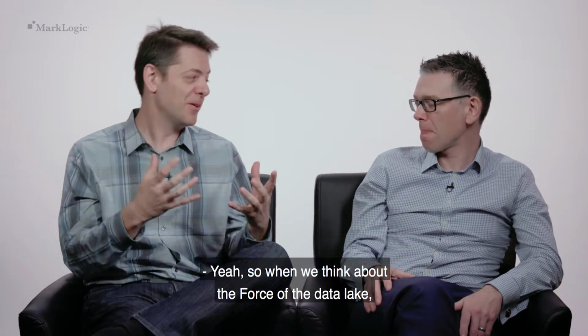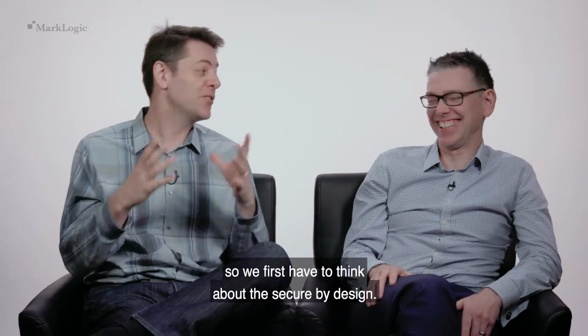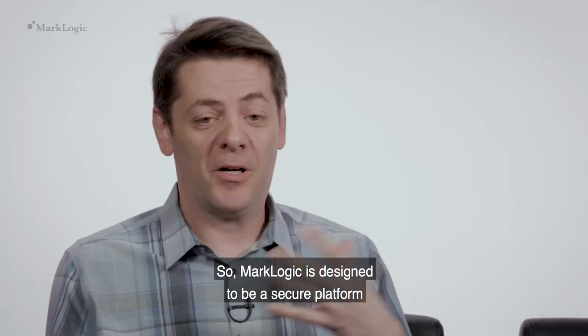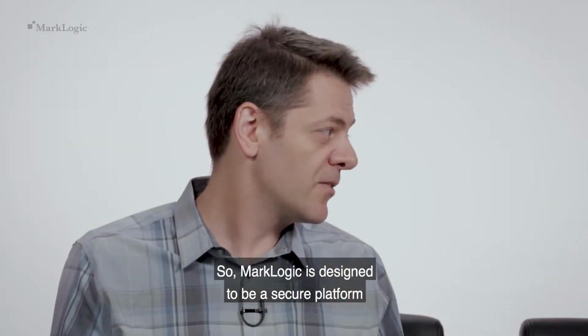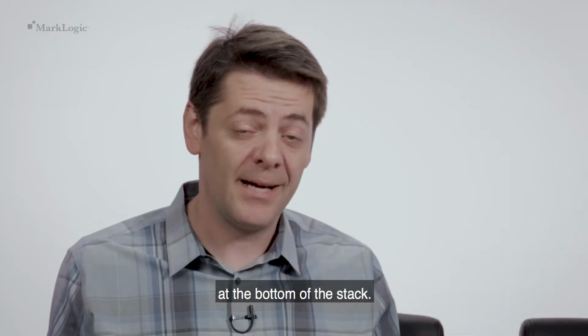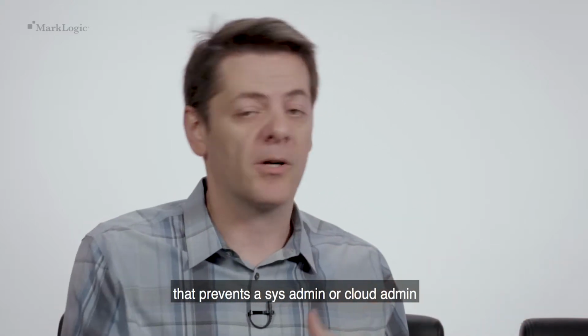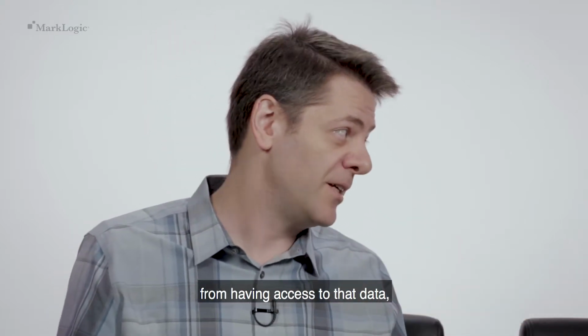Yeah, so when we think about the force of the data lake, we first have to think about secure by design. MarkLogic is designed to be a secure platform for you to store data, and it starts at the bottom of the stack. All the data is encrypted at rest. That prevents a sysadmin or a cloud admin from having access to that data.